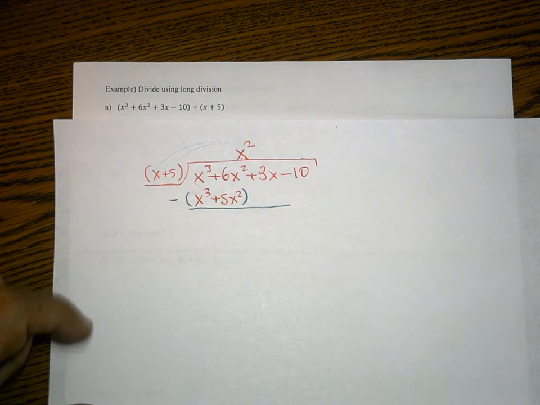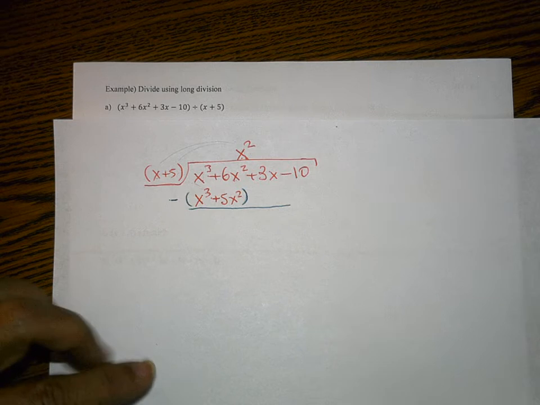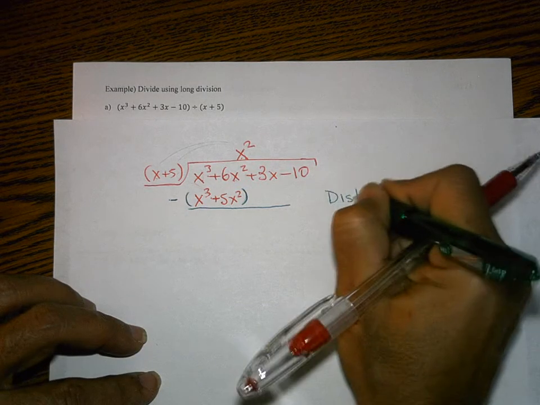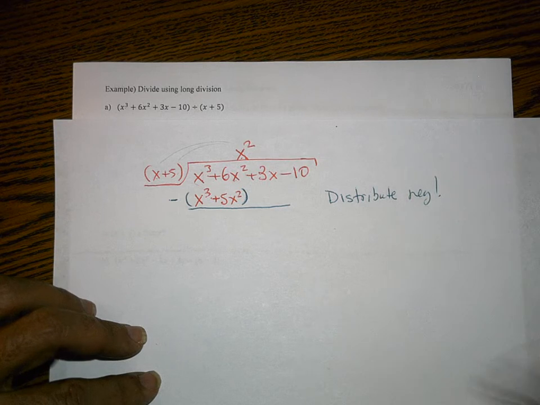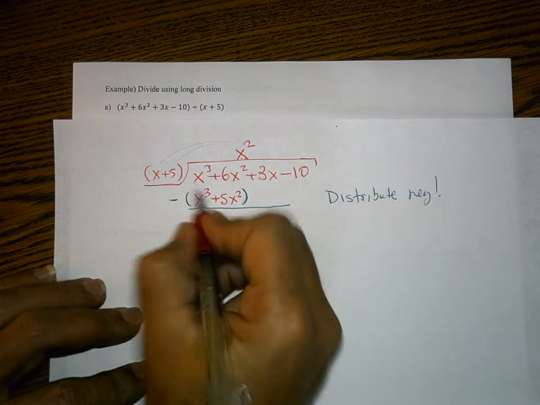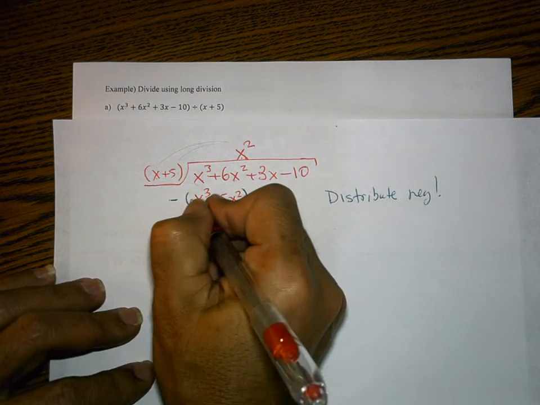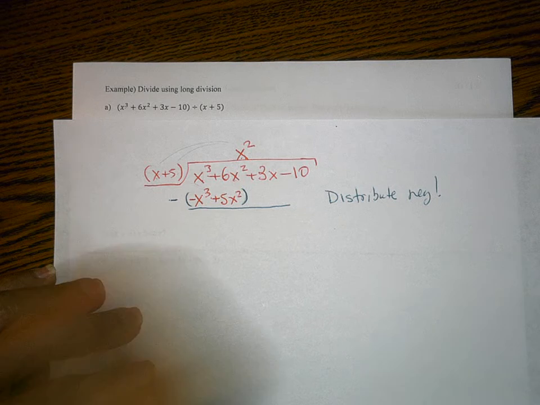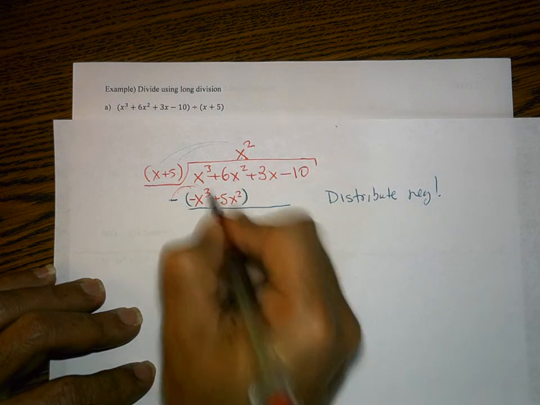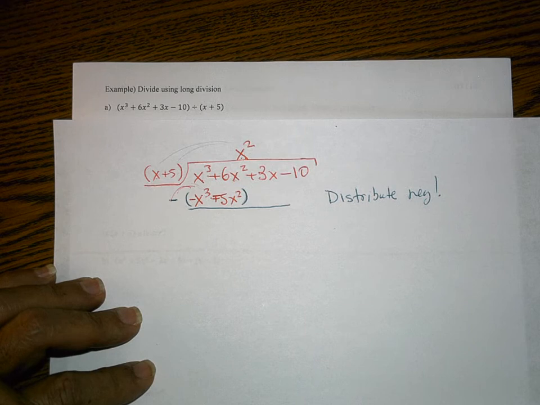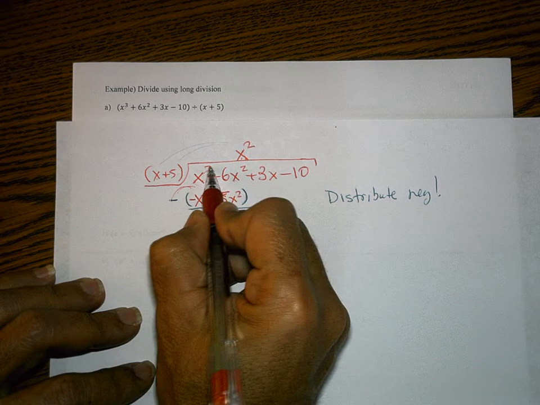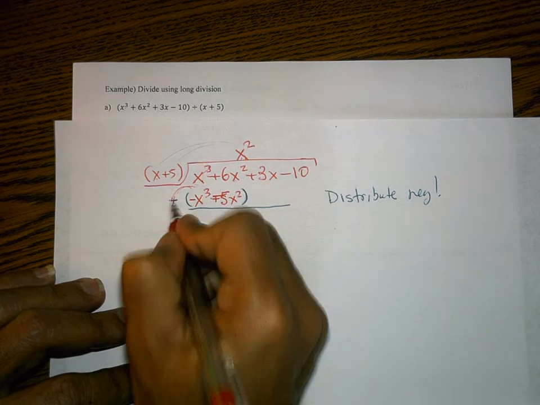Now let's distribute the negative. Always distribute the negative. That's super important. So let's distribute the negative to the x cubed. It's going to become a negative x cubed. Let's distribute the negative to the plus 5x squared. It's going to become a minus 5x squared. So x cubed plus a negative x cubed is 0.